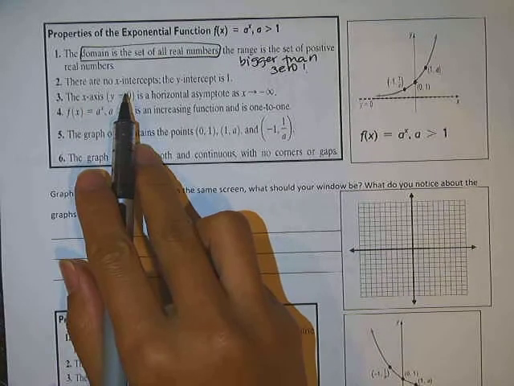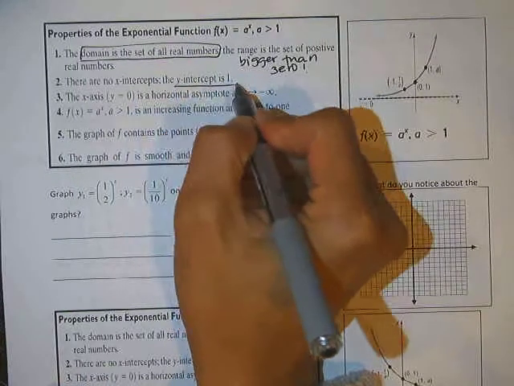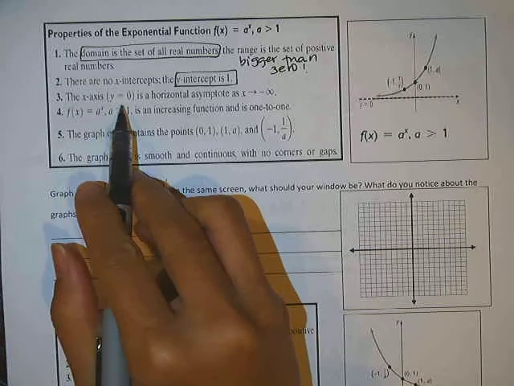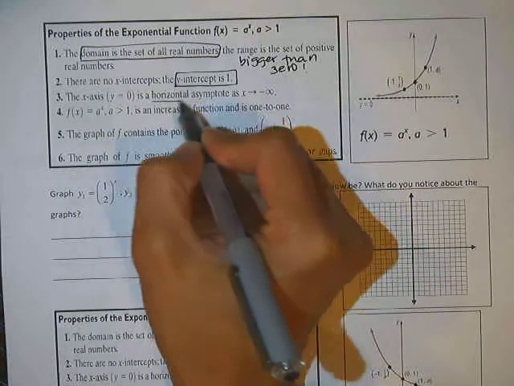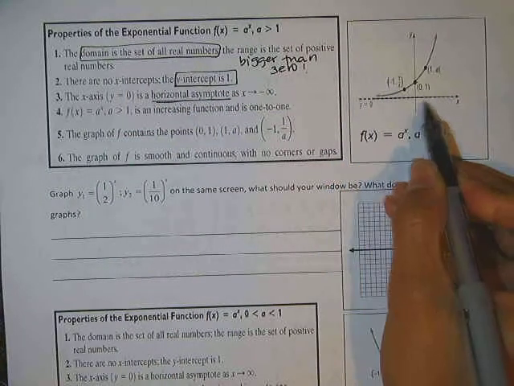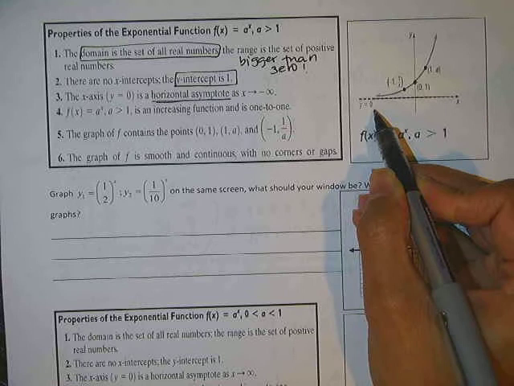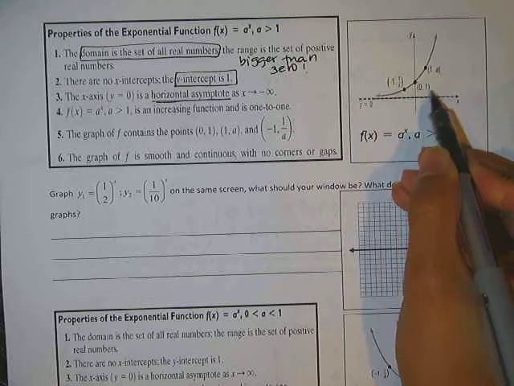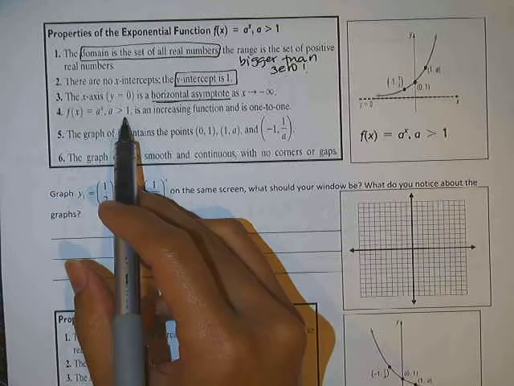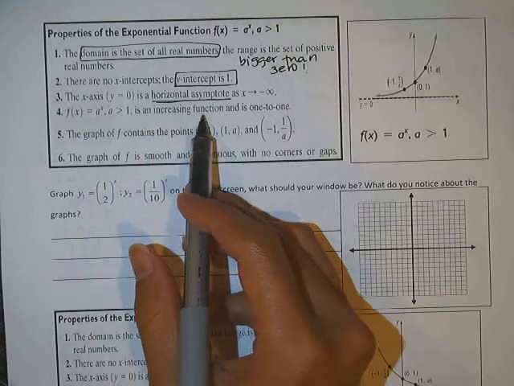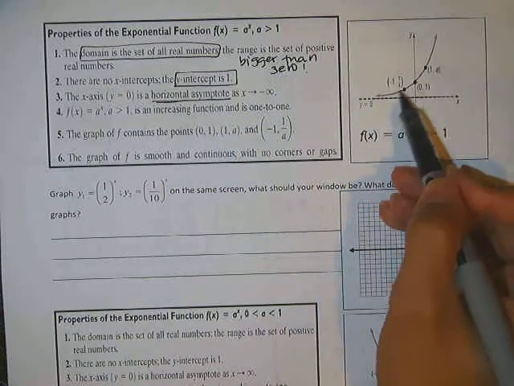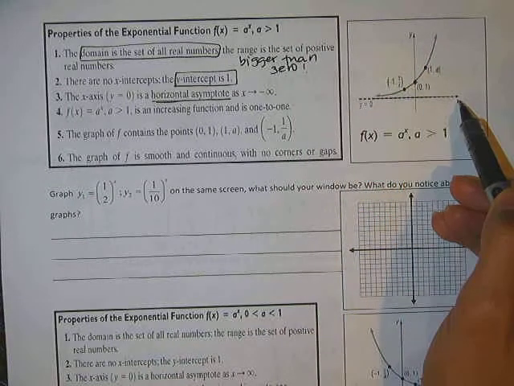There are no x-intercepts. The y-intercept is 1. The x-axis, which is y equals 0, is a horizontal asymptote. So check out the dashes here; that's your horizontal asymptote at y equals 0. You have the y-intercept: when x is 0, y is 1. For f of x equals a to the x, where a is greater than 1, it's an increasing function, and it's always one-to-one. If you look at this, it's increasing as x is increasing.